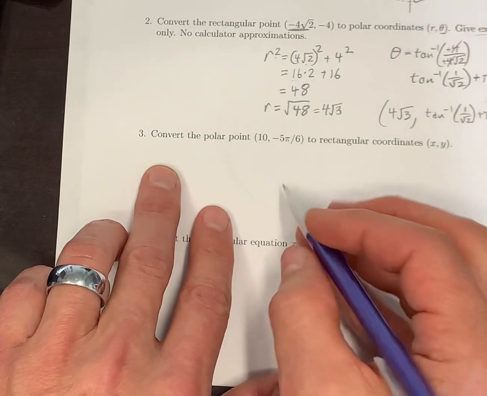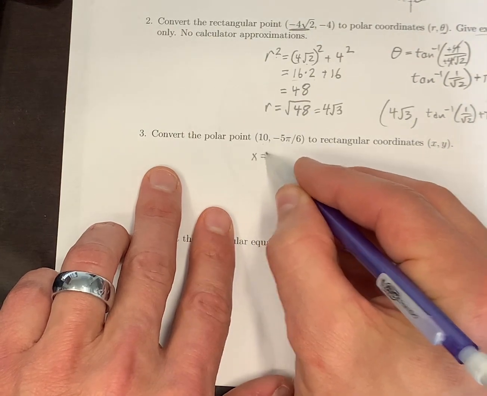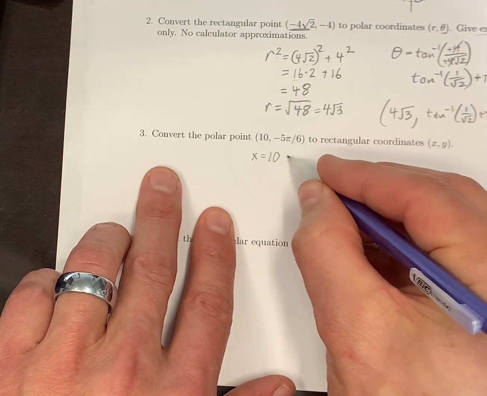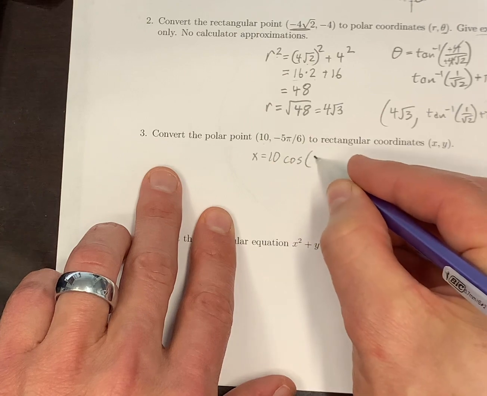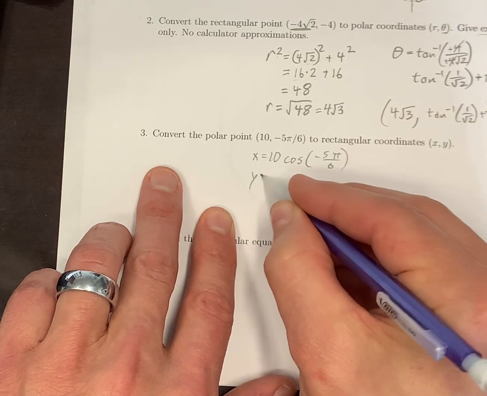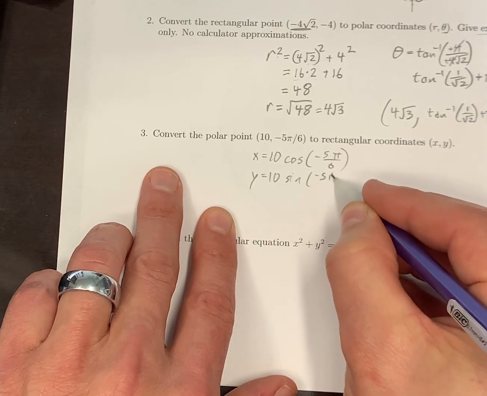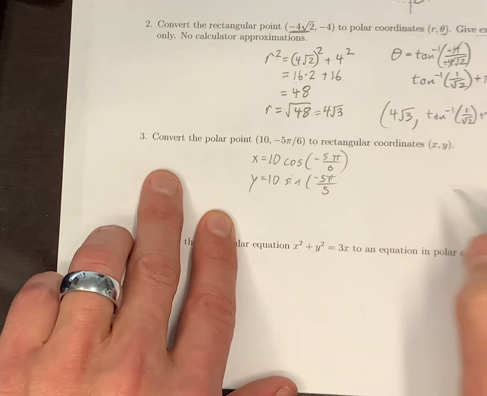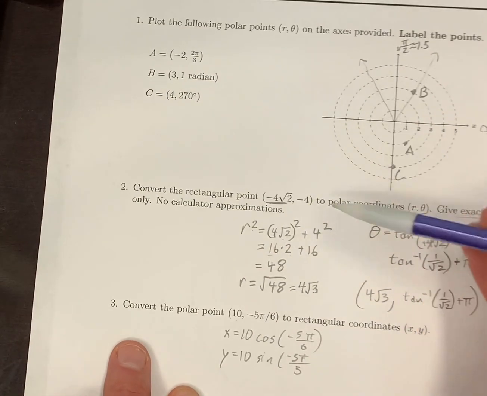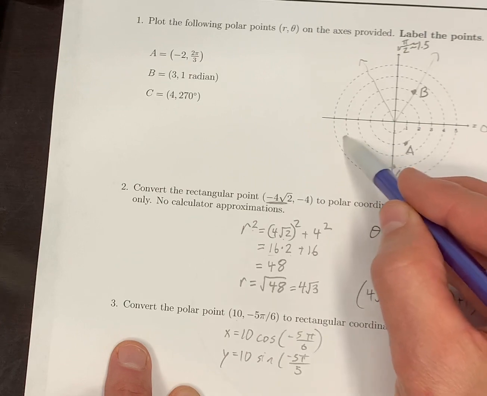Okay, now we want to go the other direction. If I have R and theta, how do you get x? Well, x is R cosine theta. Y is R sine theta. For -5 pi 6, well, I have a handy dandy circle up here, so you could think about -5 pi 6 as being right here, right?